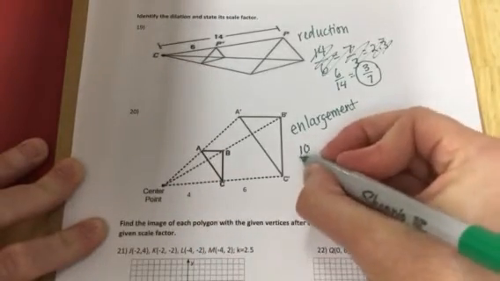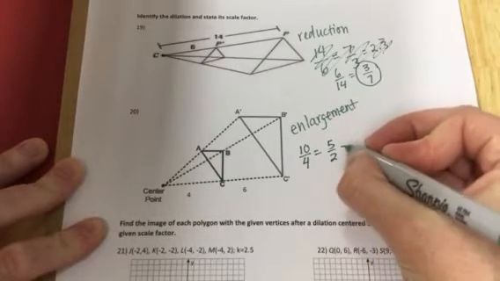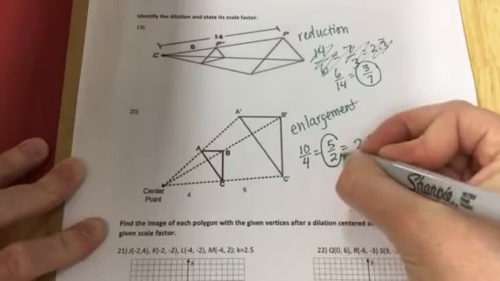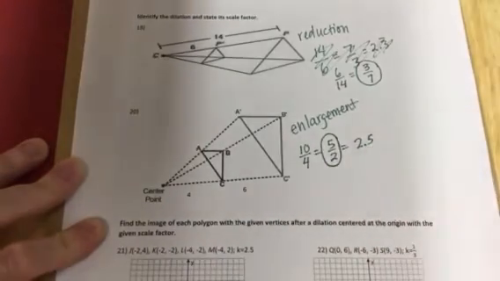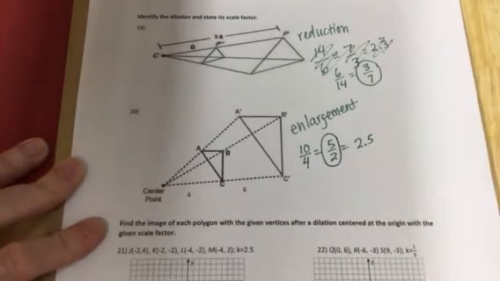So I'm going to come up with 10 divided by 4. Those can each be divided by 2, which is 5/2 or 2.5. I kind of like that one for a scale factor, but either of these answers is just fine. So reduction, 3/7, enlargement, 5/2 or 2.5 scale factor.